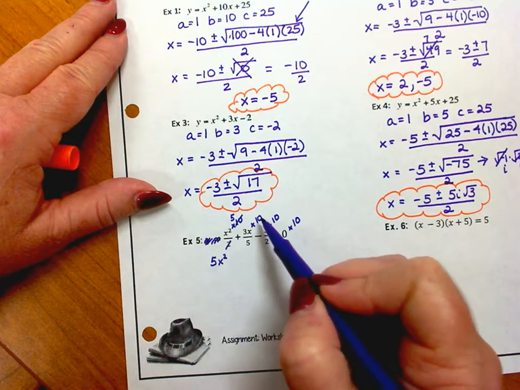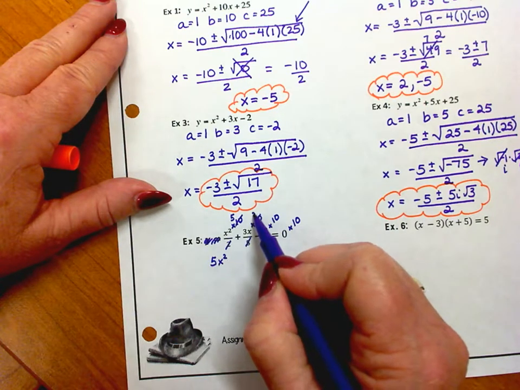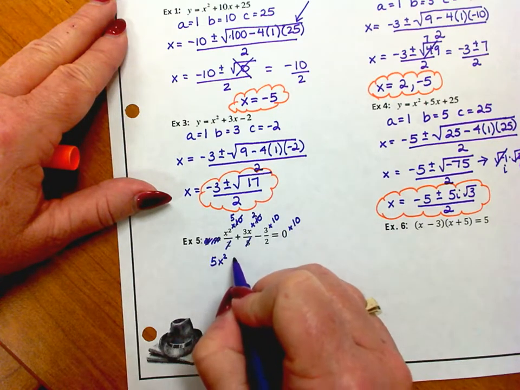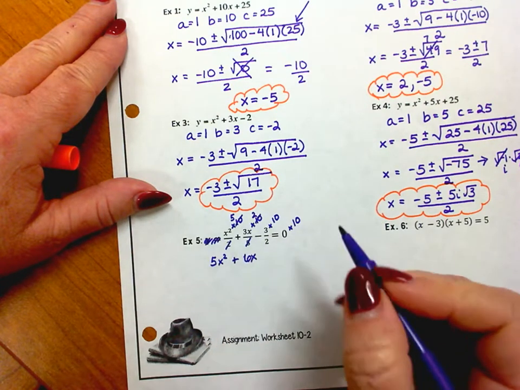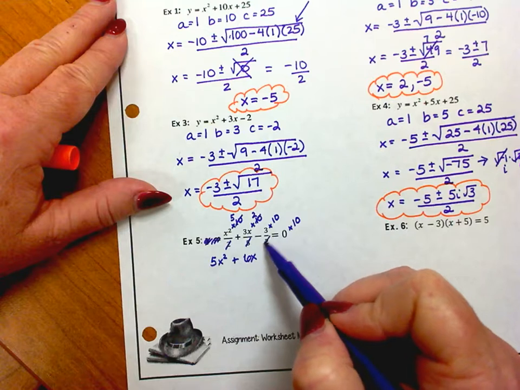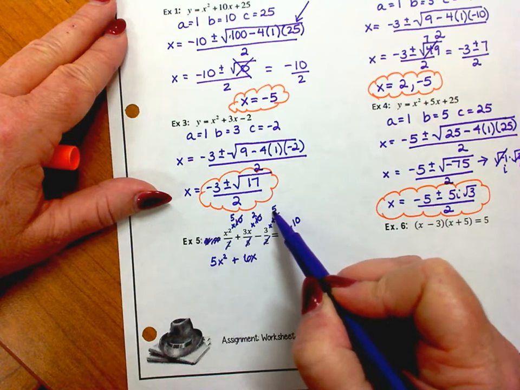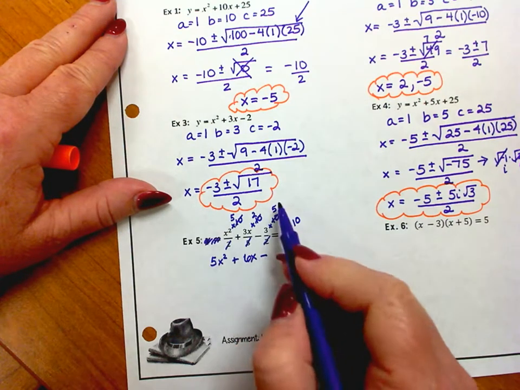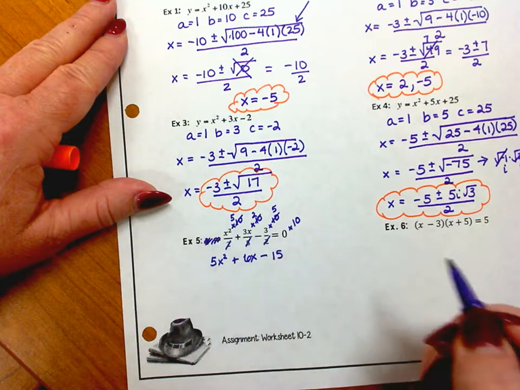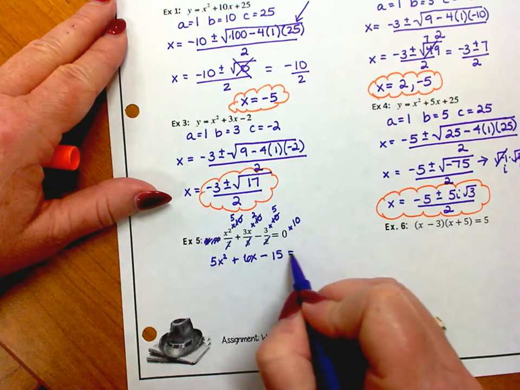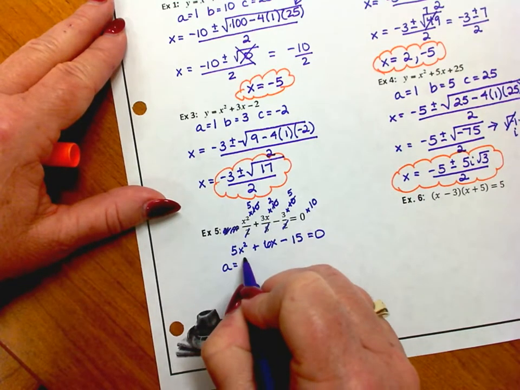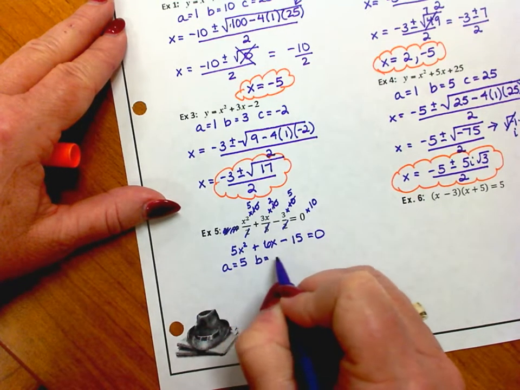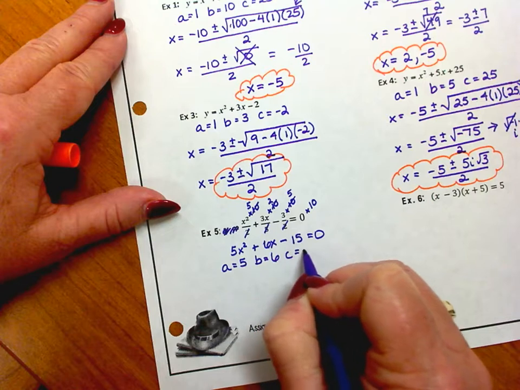And then our 5 cancels and leaves us with 2. So we get plus 2 times 3 is 6x. And then finally, our 2 cancels, leaving us with 5. And so we have minus 5 times 3, which is 15. 10 times 0 is still 0, so we're good.